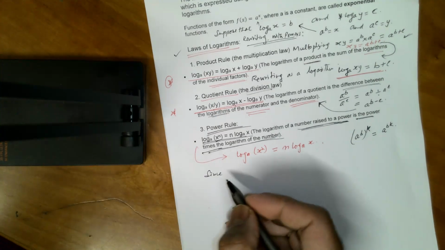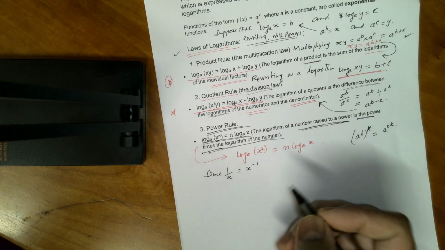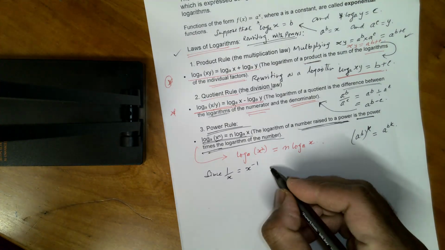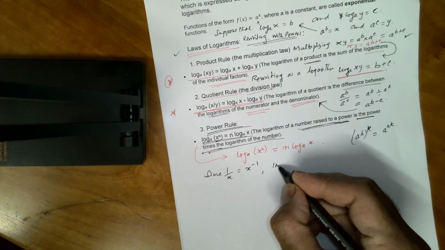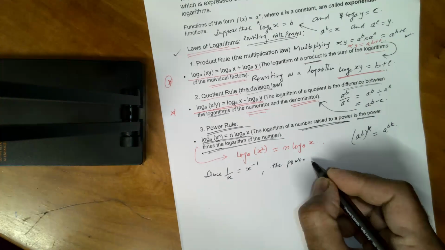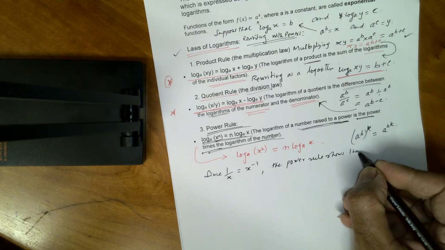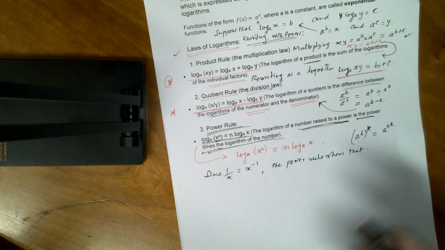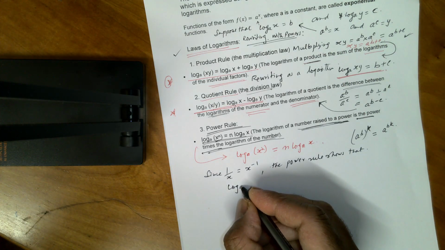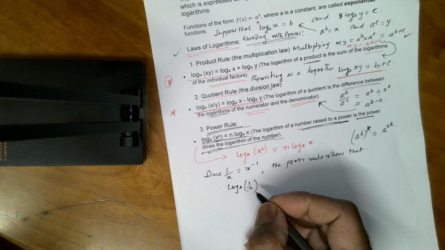Since 1 over x can be written like, okay, this is just from our previous one. The power rule shows that, just to add, I need to add that to make an understanding on everything. So the power rule shows that, what that would be. So what the power rule will show, okay, if you have something like this, so that will be the power rule.